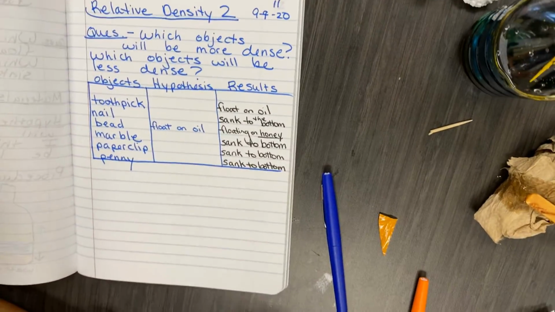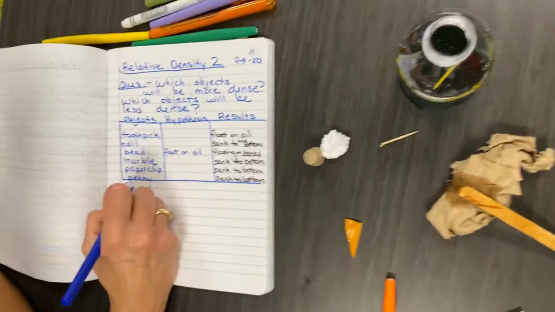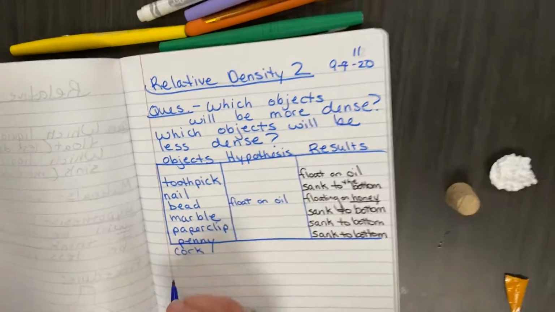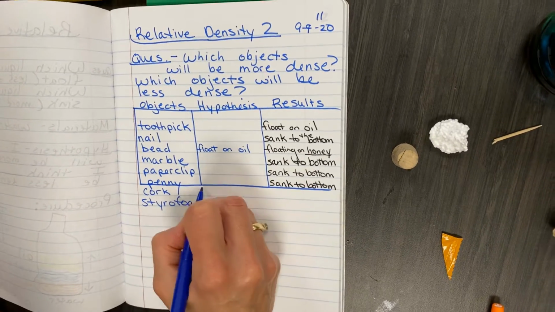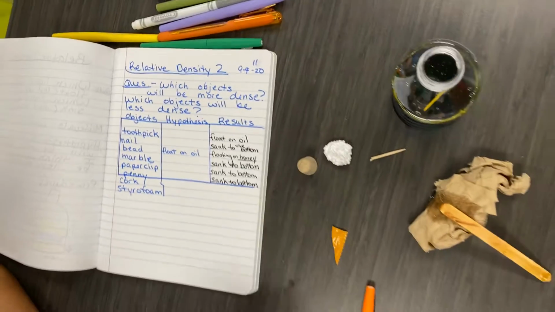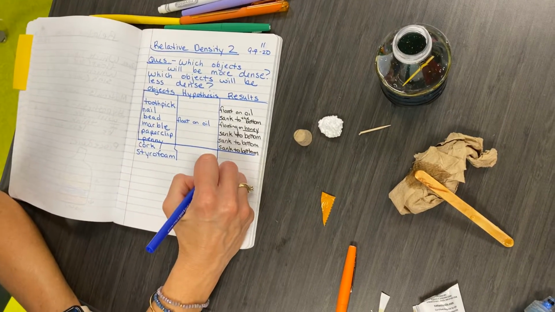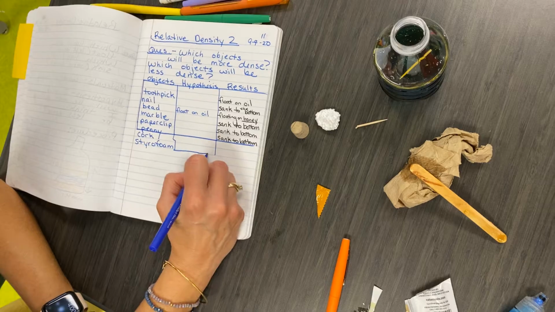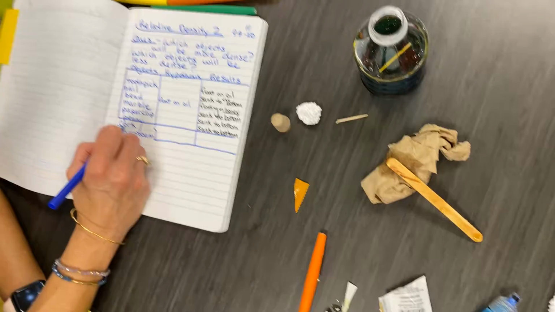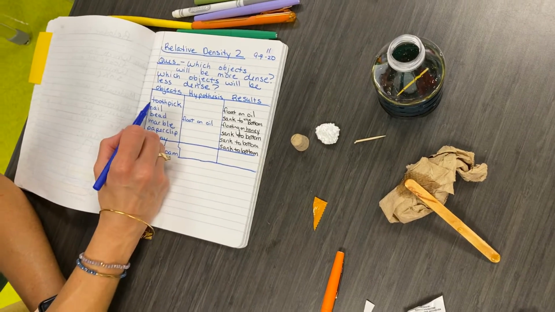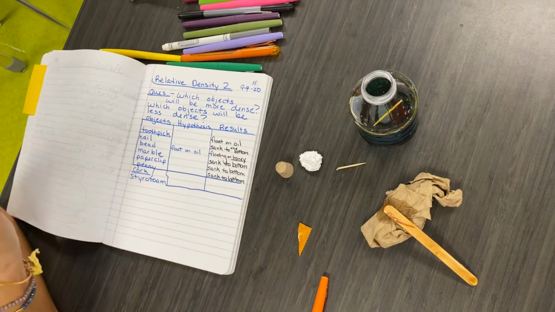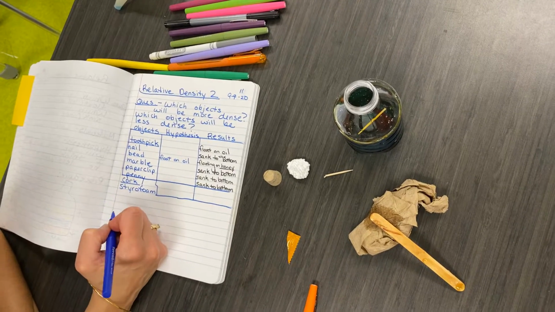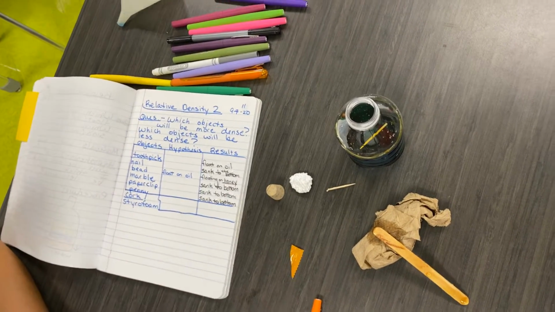Okay. Now I forgot to add these over here. I have two things. I have the cork and I have some styrofoam. Okay, so if you want to pause and make your predictions for the cork and the styrofoam. Now a cork is made of wood. The toothpick was made of wood. So you already know something about the toothpick. So that should help you to make a hypothesis about the cork.